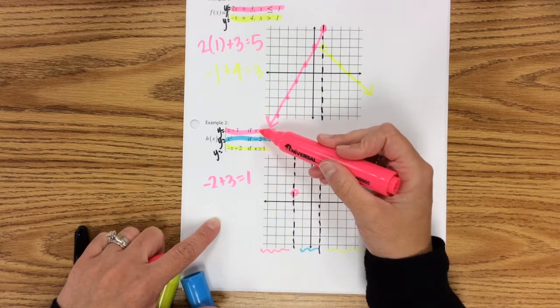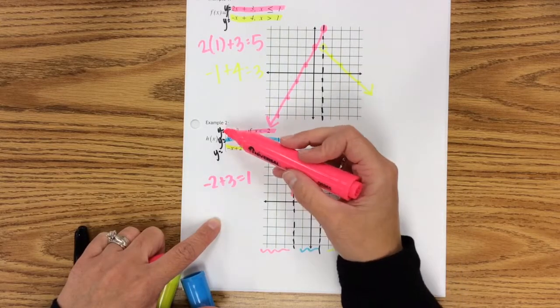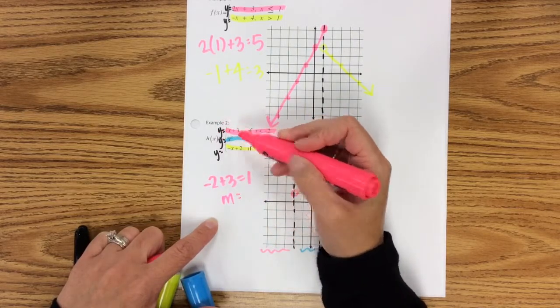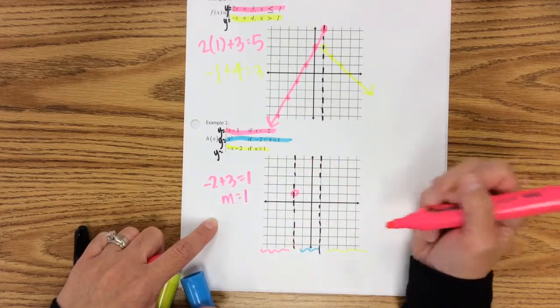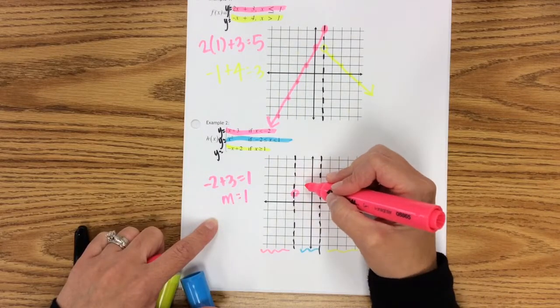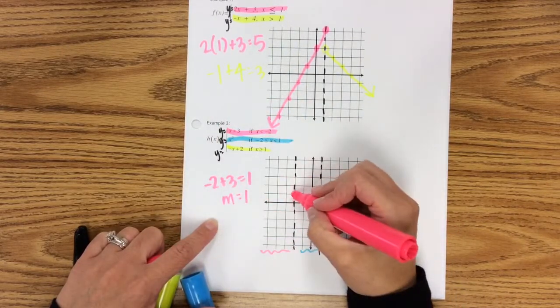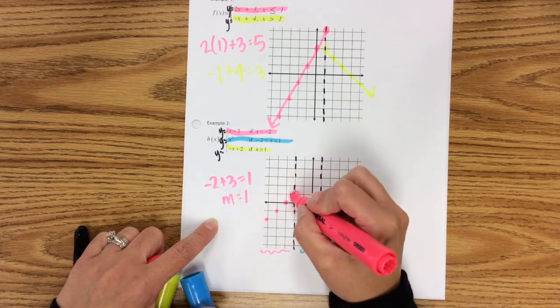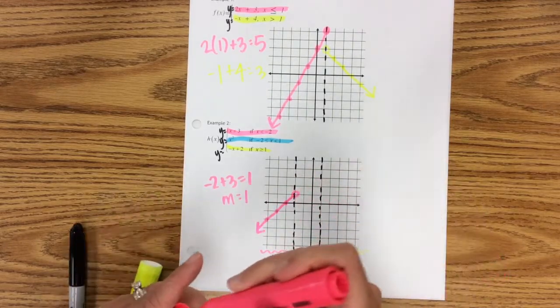Again, it's an open circle because there's no little line under there. And my slope here, it's y equals x plus 3, so my slope is 1. So usually I go up 1 over 1, but I want to go this way, so I go down 1, back 1. And there is my pink line.